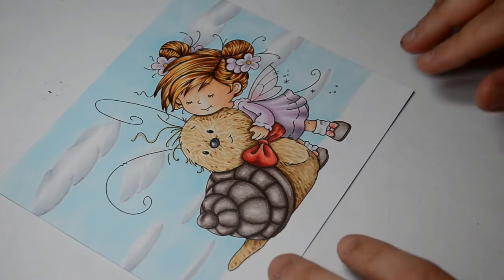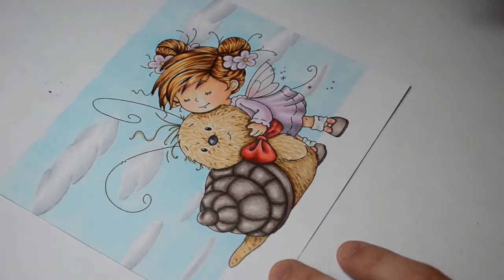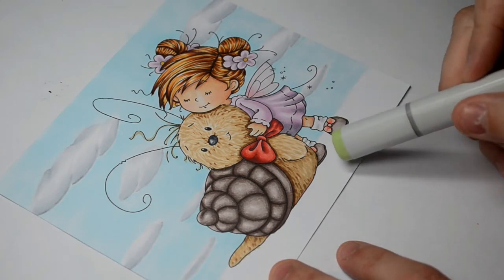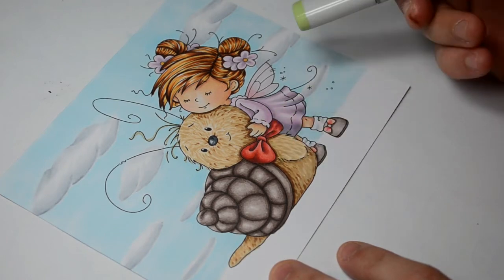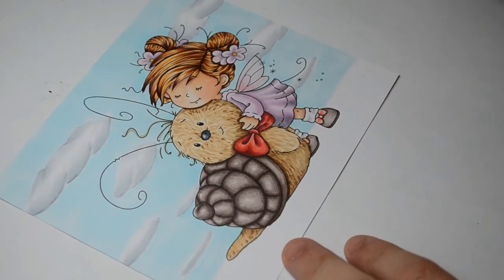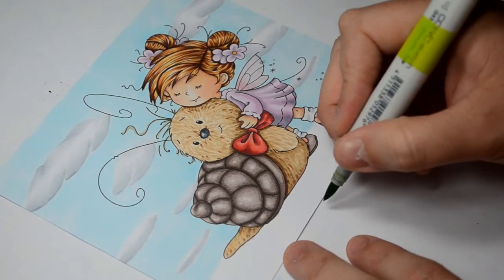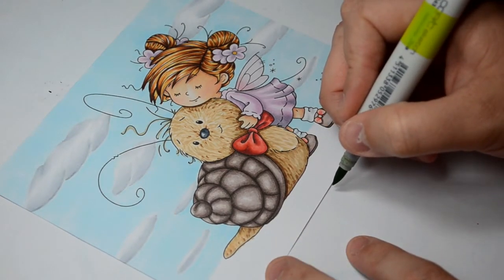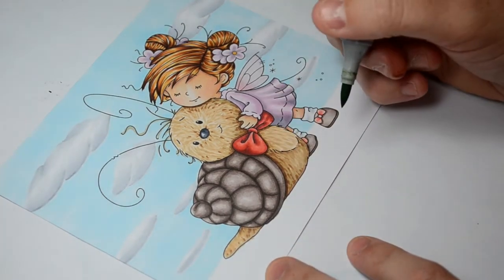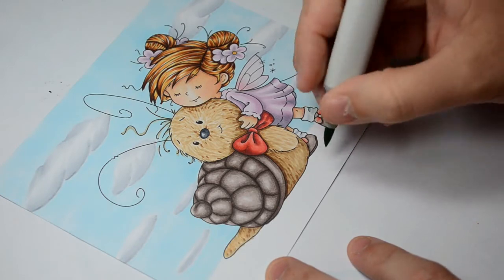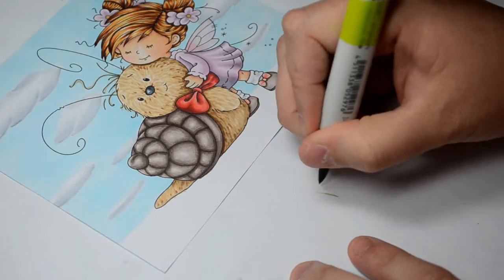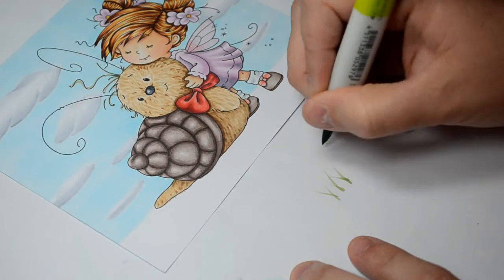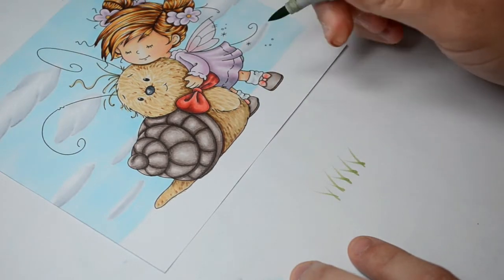So now that you've finished the clouds and sky, I've also coloured my image, because when I do the grass, I want the grass to go over parts of my image, so I want to make sure that my image is already coloured. When you start the grass, I like to start at the bottom of my image and move towards my image. When you do the grass, you want to make sure that your strokes are nice and thin, and you want to do them in a sort of V pattern.